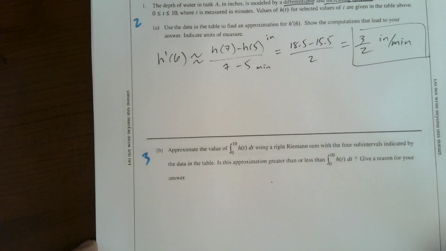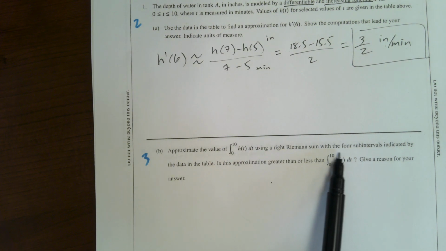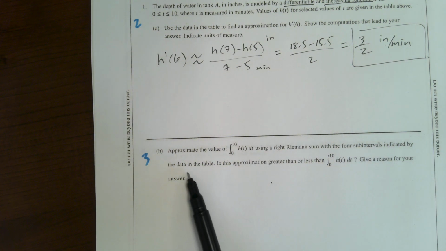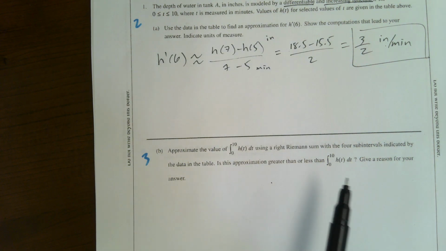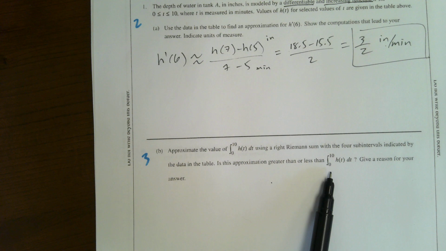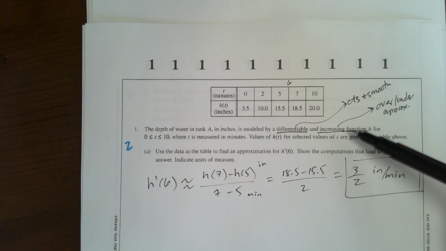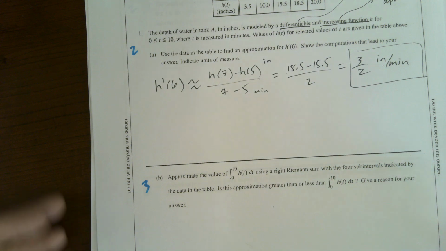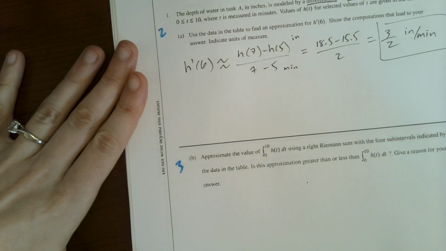Okay. Alrighty, approximate the value of this using a right Riemann sum with 4 subintervals indicated by the data in the table. Is this approximation greater than or less than the actual area under the curve? Give a reason for your answer. So this is why I mentioned the increasing thing. That's going to help us in our determination.